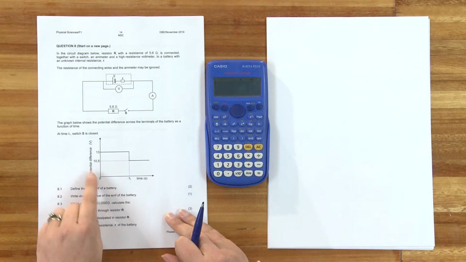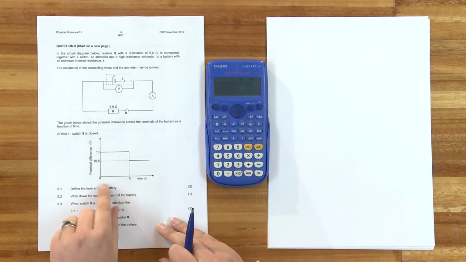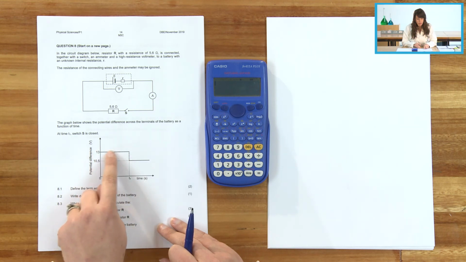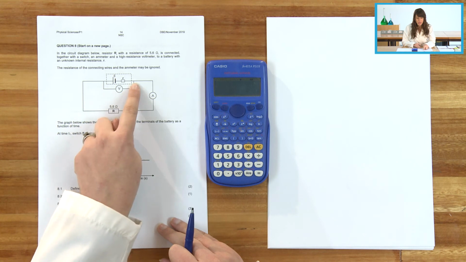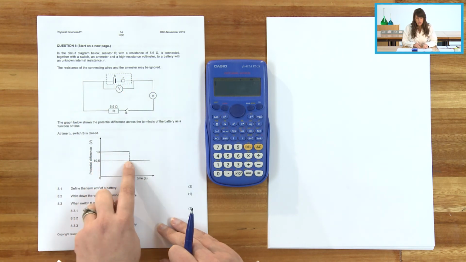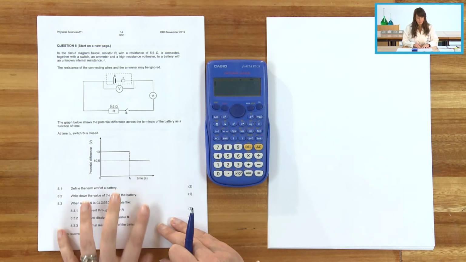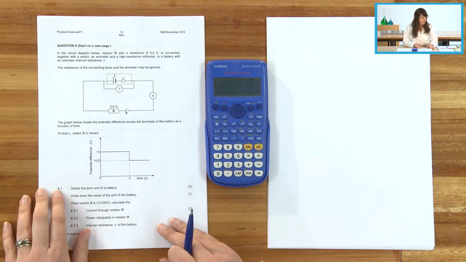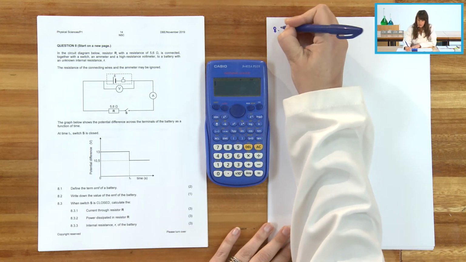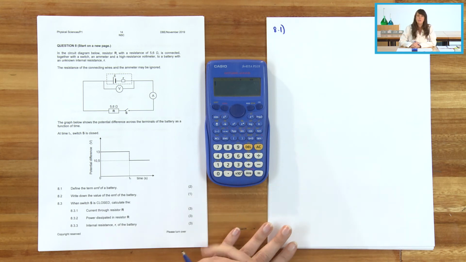Right, so from this graph, we can immediately see that from time 0 to time t1, the switch was open. So our voltmeter is across the battery. If the switch is open, it's reading the EMF. And when the switch is closed, it's now reading V load. Right, question 8.1 says define the term EMF of a battery. So we did this earlier in the slide. We said that the EMF is the maximum energy provided per unit charge by a battery to all the charges passing through it.